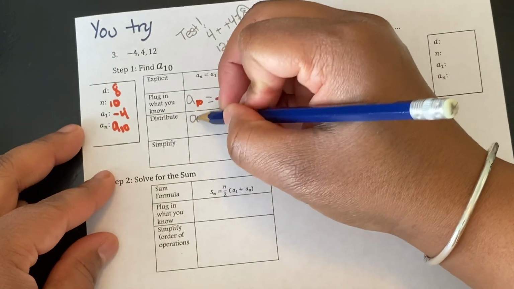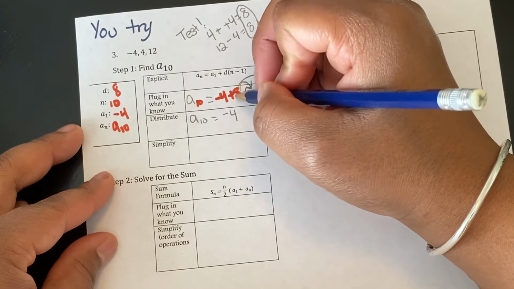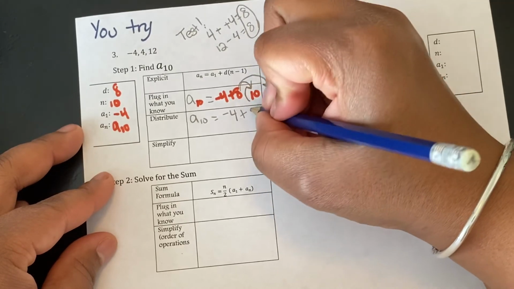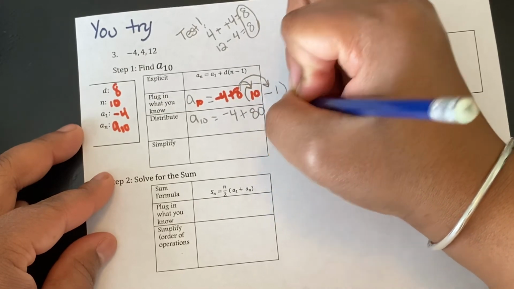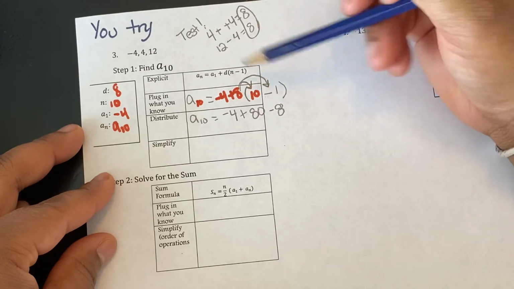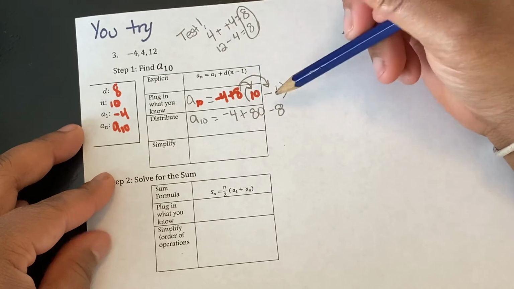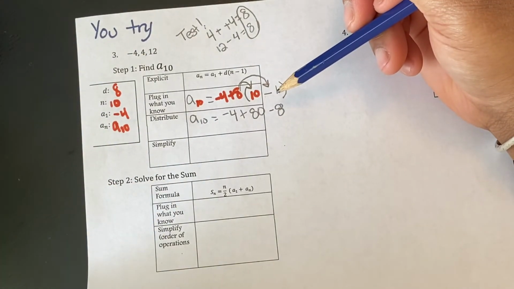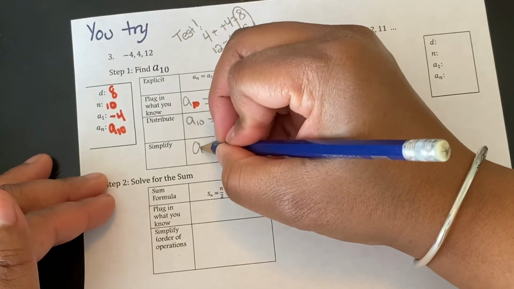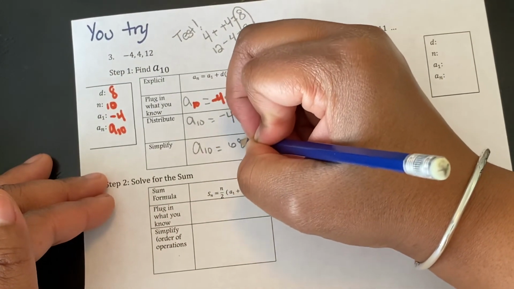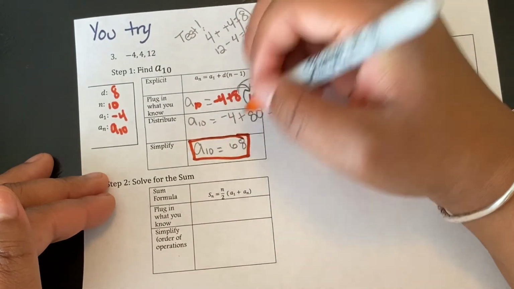So a sub 10 equals negative 4 plus 8 times 10 is 80. 8 times negative 1 is negative 8. Then negative 4 plus 80 gives us 76, minus 8 is 68. So a sub 10 equals 68. The 10th term in this sequence is 68.